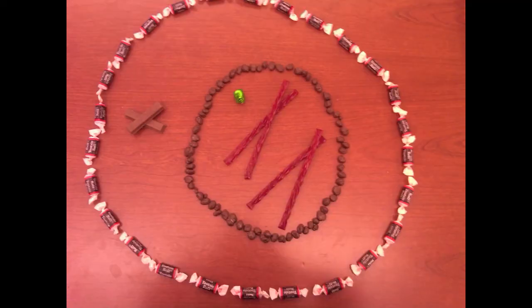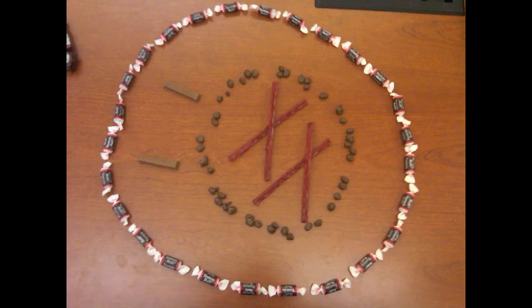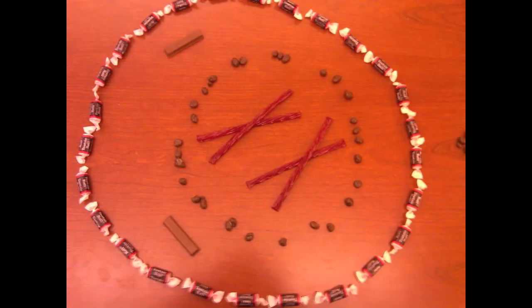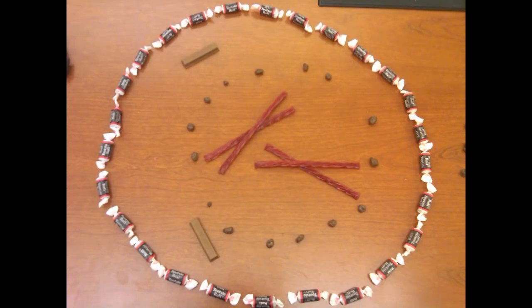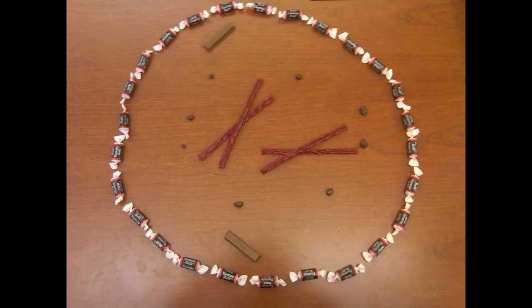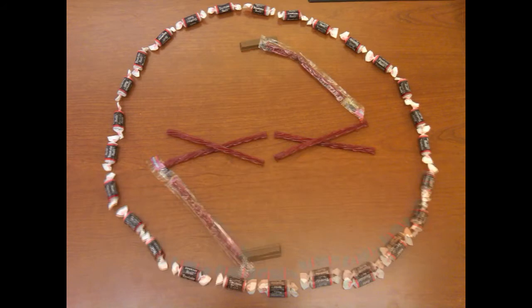There are four main phases of mitosis, prophase, metaphase, anaphase, and telophase, followed by the previously discussed cytokinesis. In prophase, chromatin starts to condense into distinguishable chromosomes, as represented here by Twizzlers. Nucleoli disappear and the nuclear membrane starts to break down. Centrioles, represented by Kit Kats, move towards opposite ends of the pole, and chromosomes move into the center.